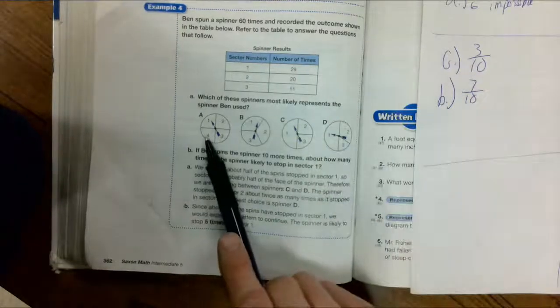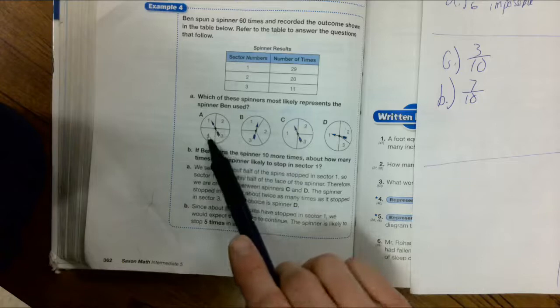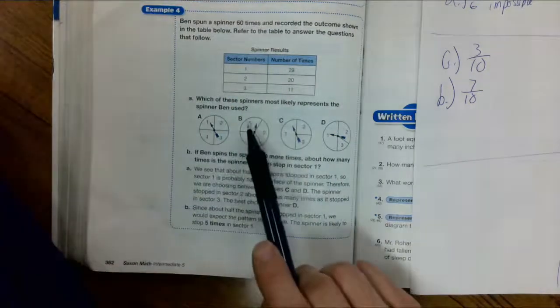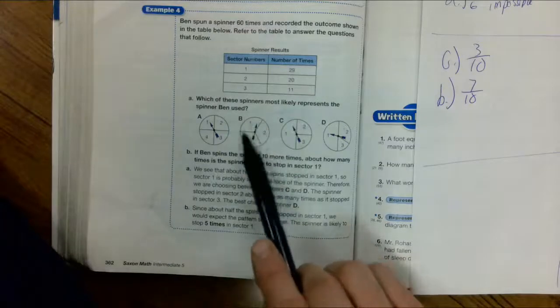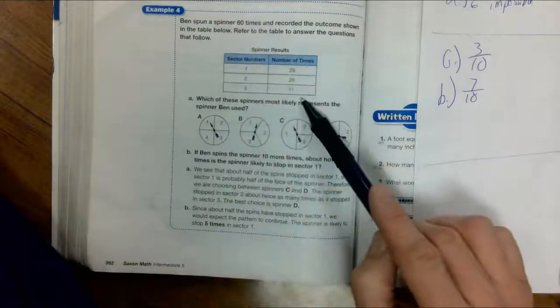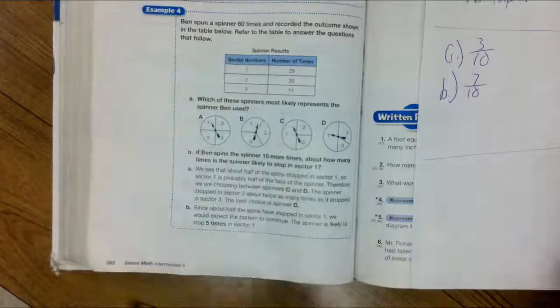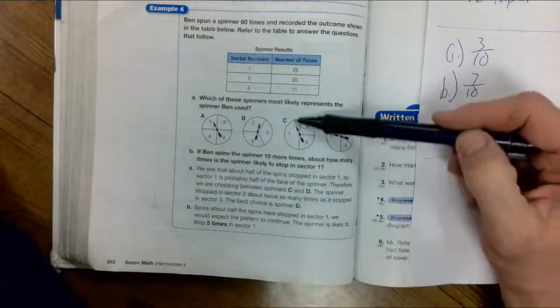Well, this one has a 4. Do you think he could spin this thing 60 times and never hit a 4? No way. That one's out. This one's got all the spinners the same. Now, that doesn't mean they would actually be 20, 20, 20, but it would be a lot closer than this. That one's out. This one's got 1 as half of it.